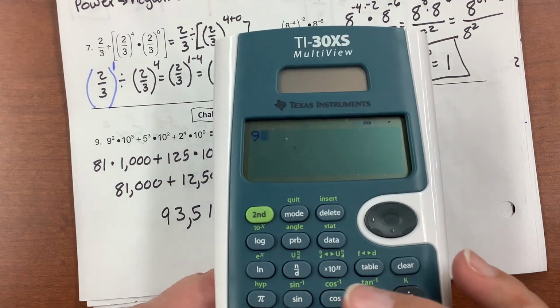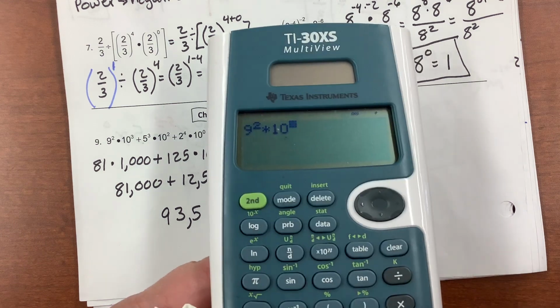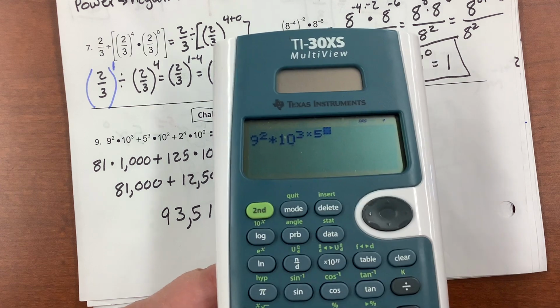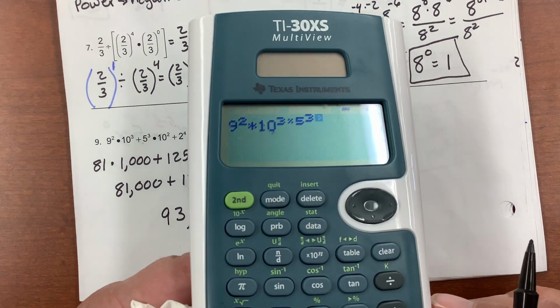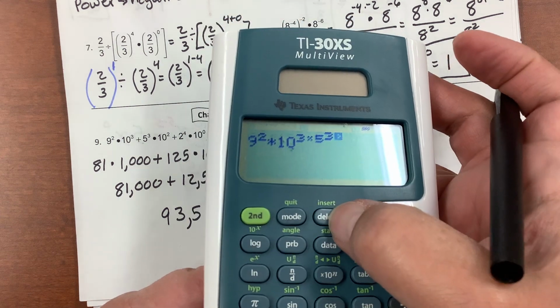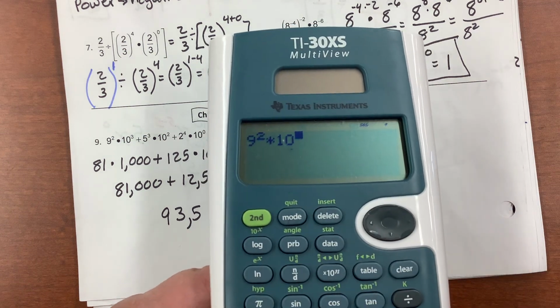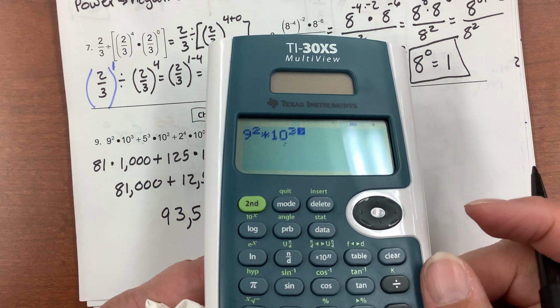9 squared times 10 to the third power times 5 cubed. Oh no, look what it did. I made a mistake. So I'm just going to delete it right back to 10 to the third power. Now, you have to get off of the exponent before you go on.